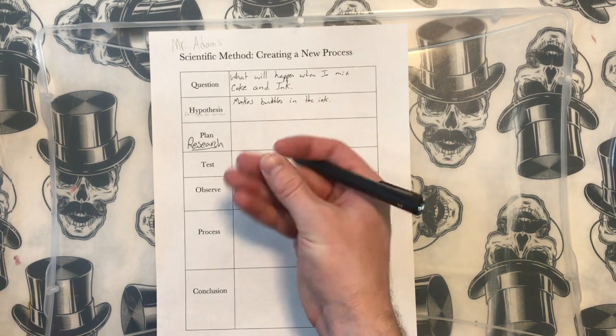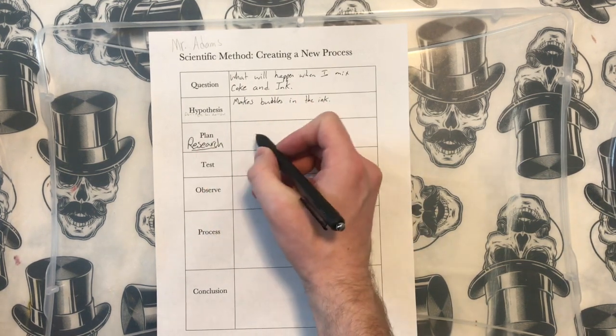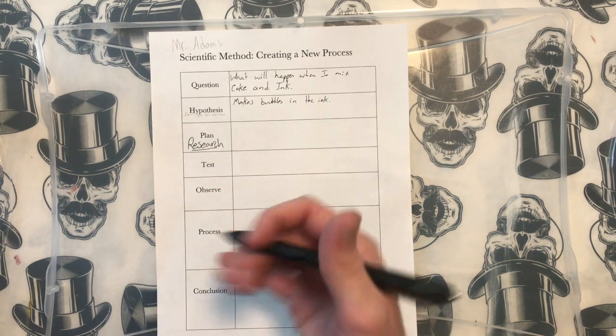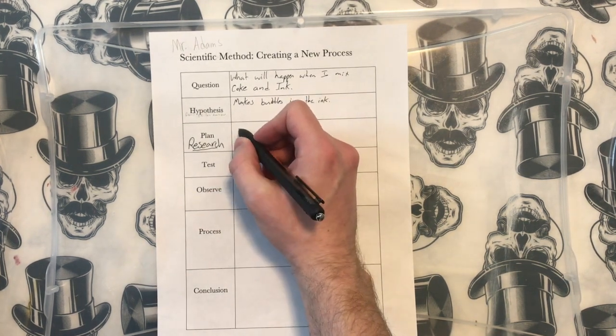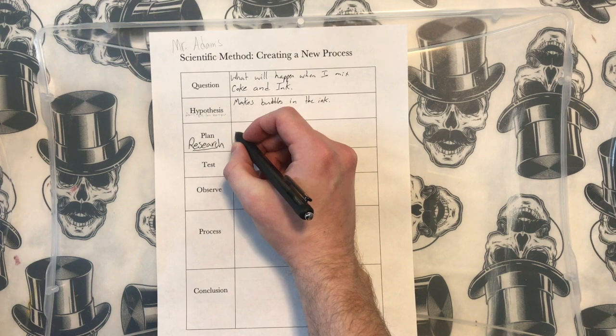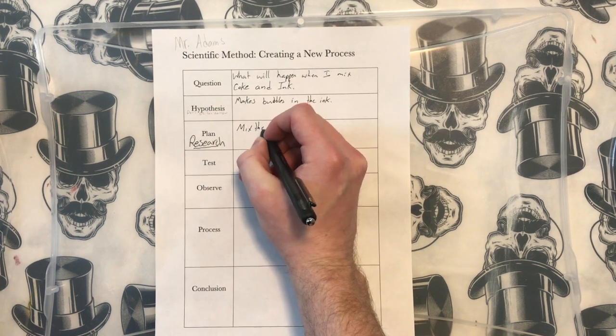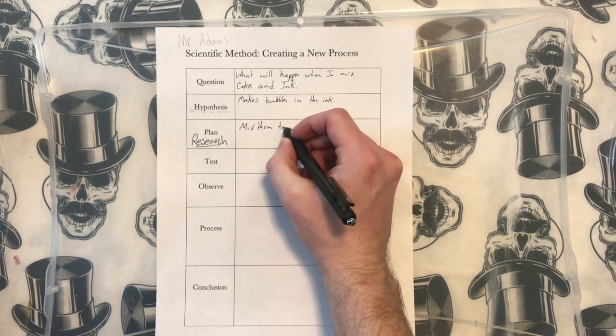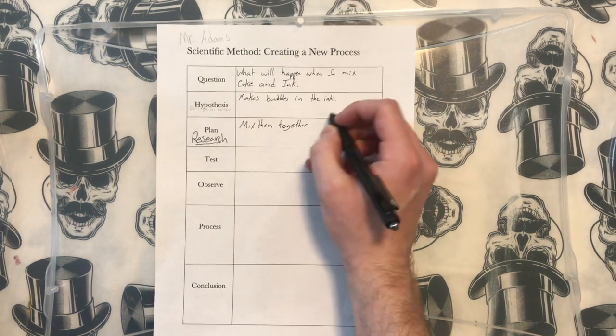Okay, but for this, we want to do the research quickly. We're not going to spend a day on the research or anything like that, but it is an important step. And then plan. I'm just gonna mix these together. I'm going to do one where I mix them together and pour them. I'm writing kind of quickly here.